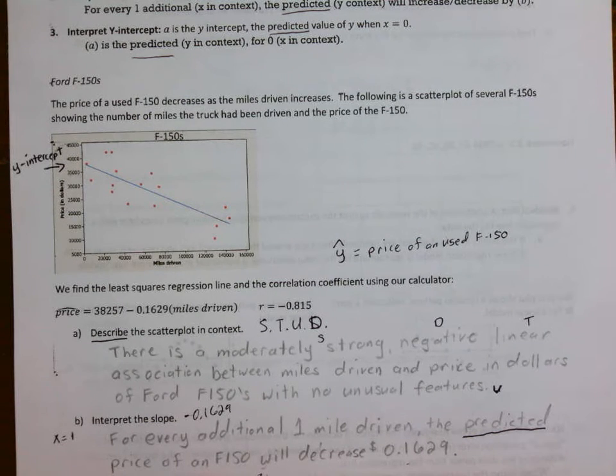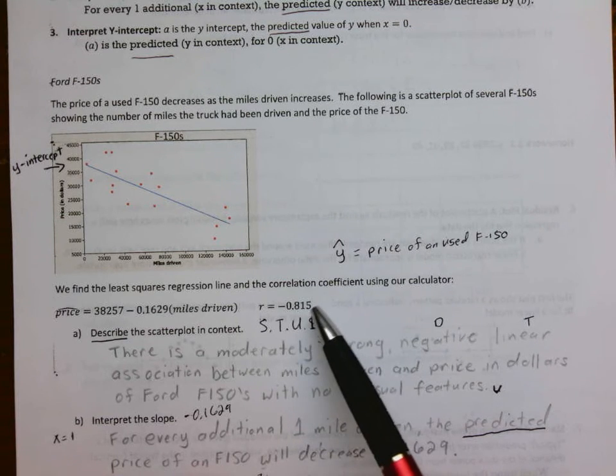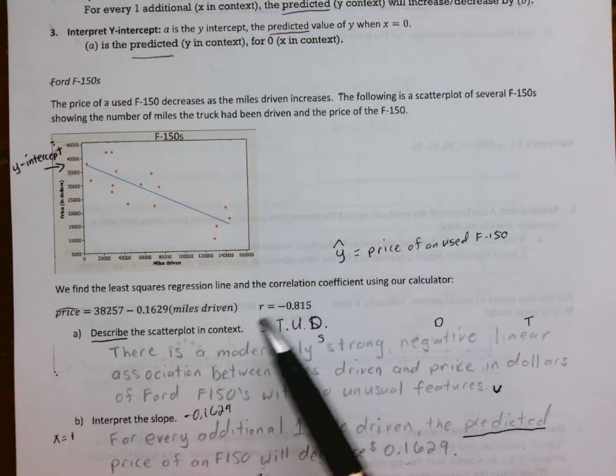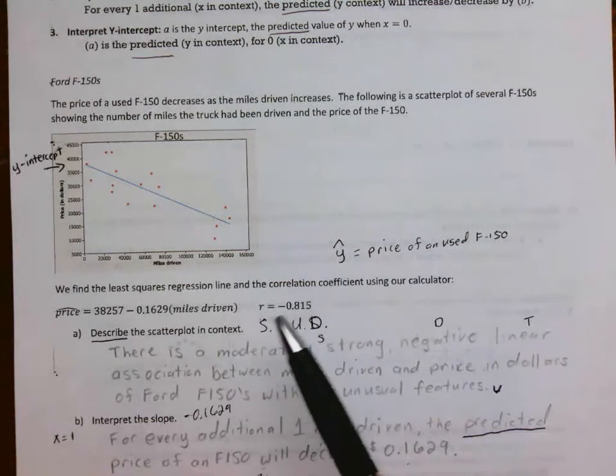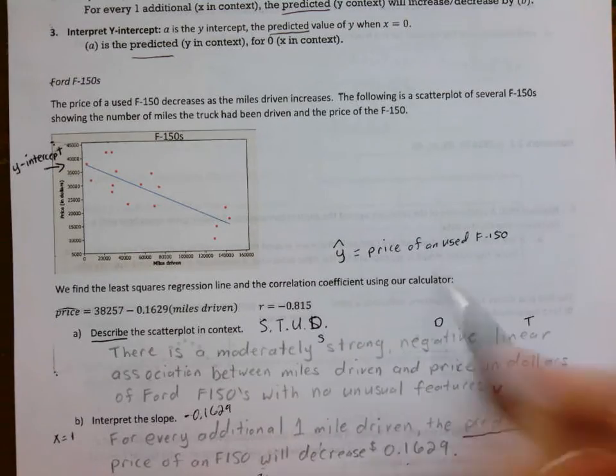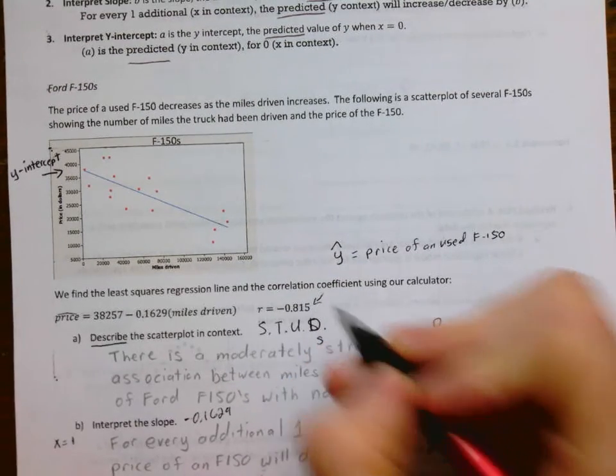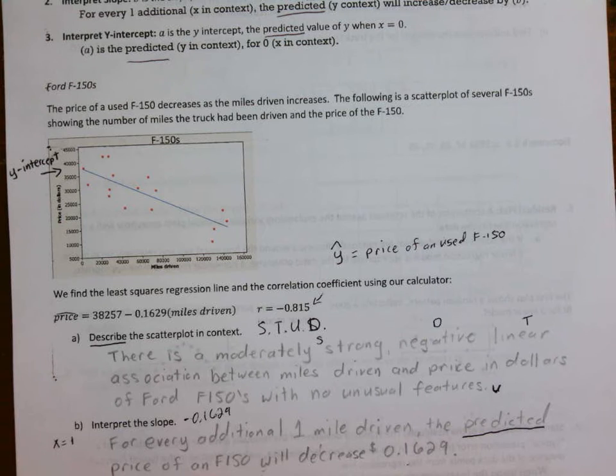So the first thing that you are asked to do is to describe the scatter plot in context. Whenever you see that phrase describe, the acronym STUD should come to mind. So S, you're looking to describe the strength of this relationship. To help define that strength, they've included the correlation coefficient, that R value for us. That is going to help us know exactly how strong it is. So that 0.81, that's not super strong, but it's not weak by any means. So we're going to classify that as moderately strong. That's the S in STUD, the strength.